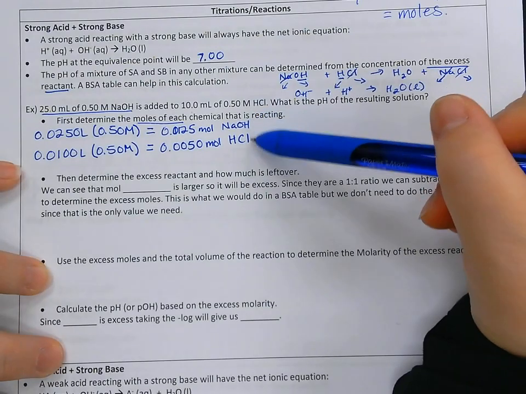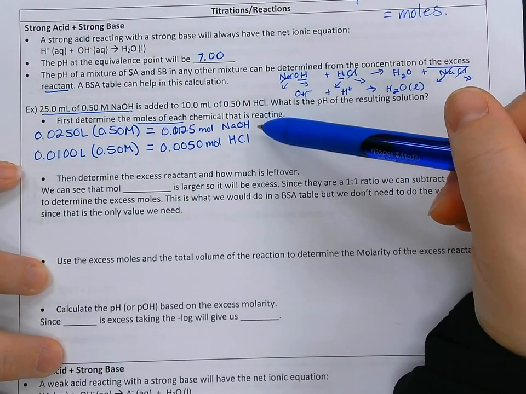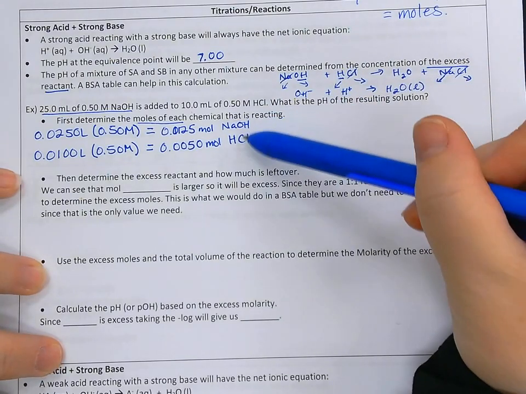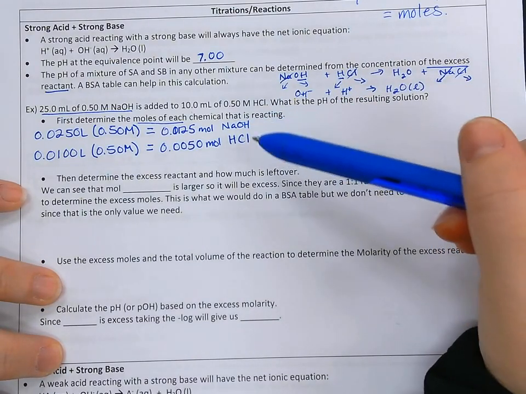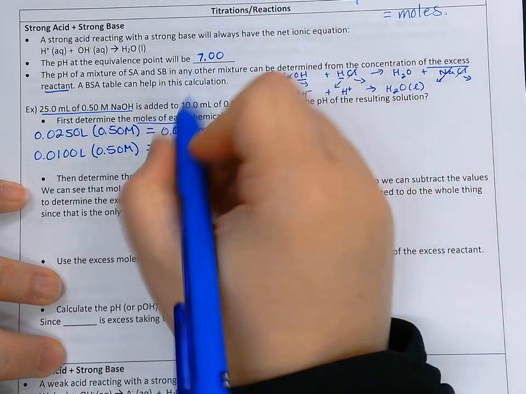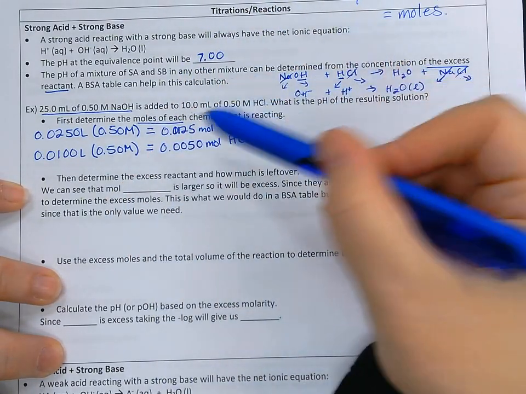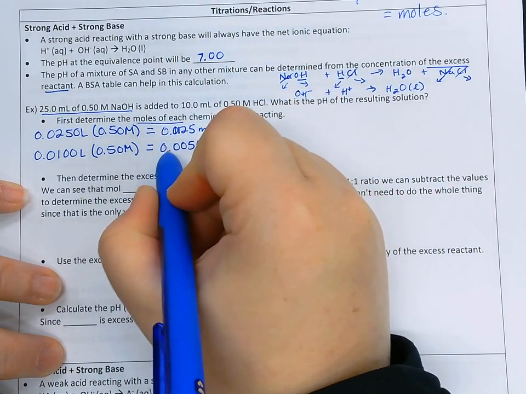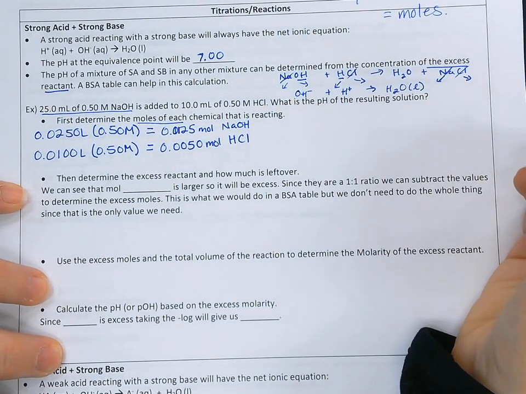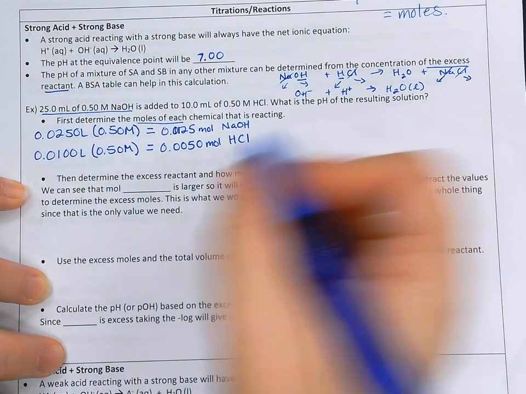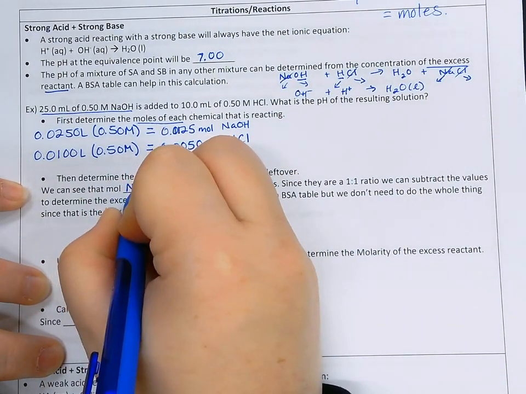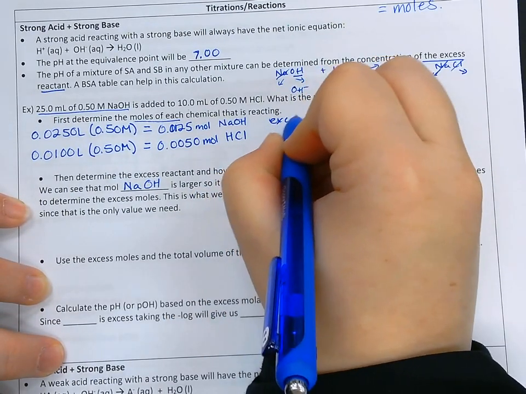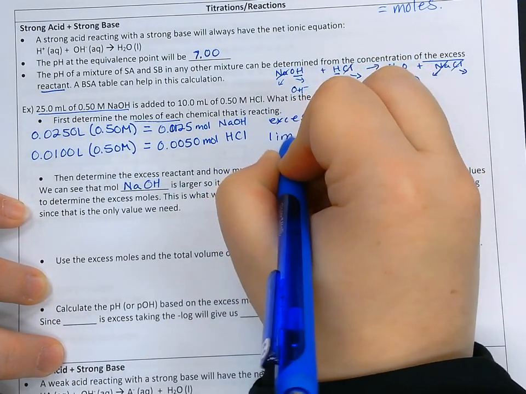So an acid and a base, strong acid, strong base, are going to neutralize each other, meaning they're going to react with each other and make water. So we want to see which one's going to come out on top, which one we're going to have excess of. Well, it's the one that's bigger, right? That we have more moles of. So 0.0125 is bigger than 0.0050. So we can see that the moles of NaOH are larger, so it will be our excess, which means the other one is our limiting reactant.